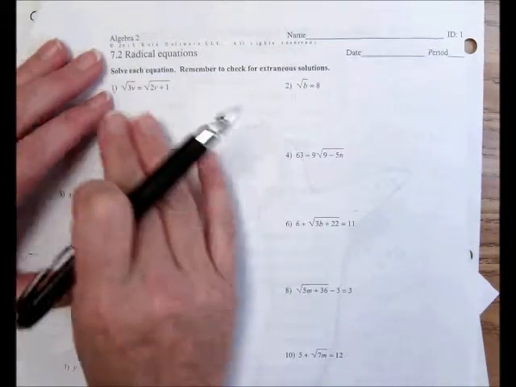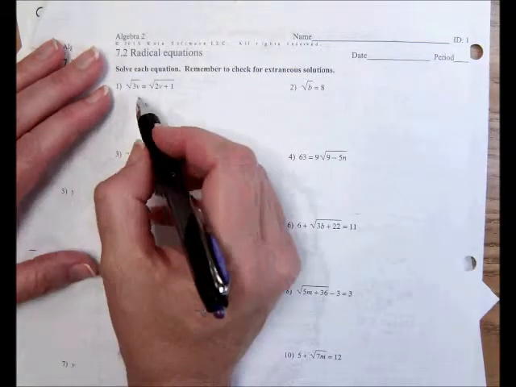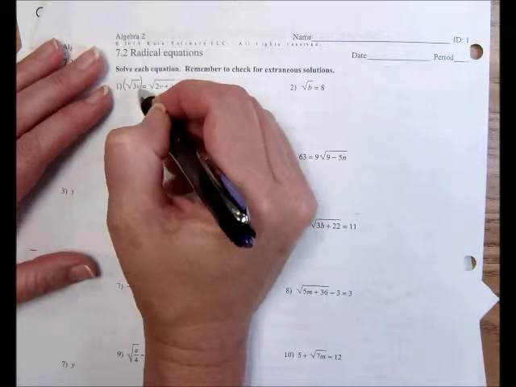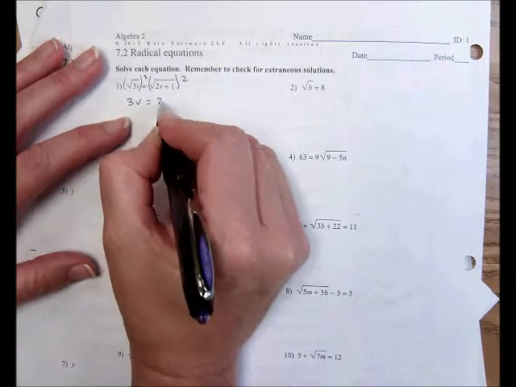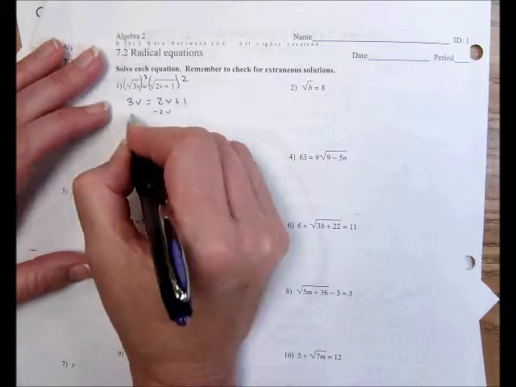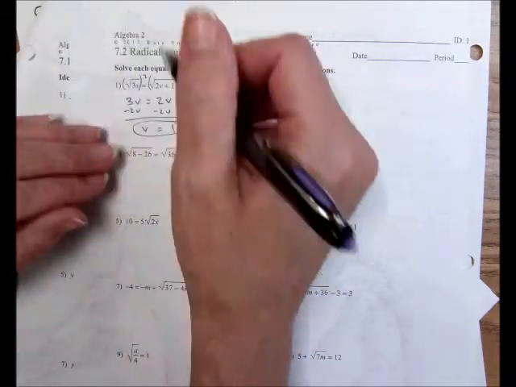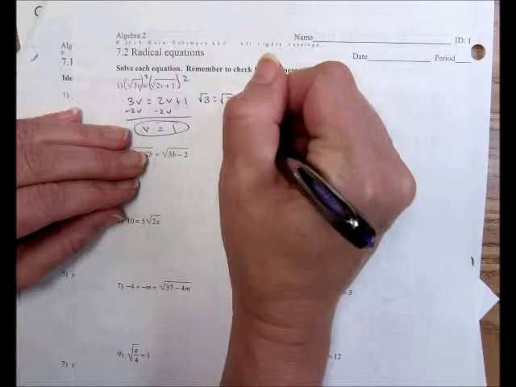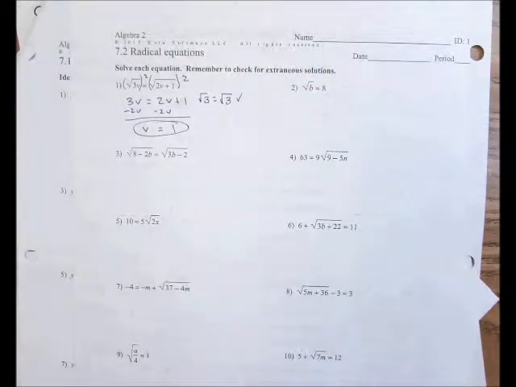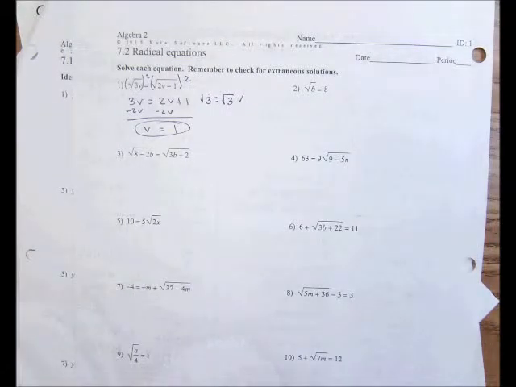Now, tonight for homework or for your help, you can work on these problems on the back. If I have it in this situation, I'm just going to square both sides. And so then I'm left with 3v is equal to 2v plus 1. Subtract 2v, and v is equal to 1. And then I plug it back in to make sure the square root of 3 is equal to the square root of 3, and it is true. And that's how you do all of the problems on this side. Hopefully that'll help you do your homework tonight.